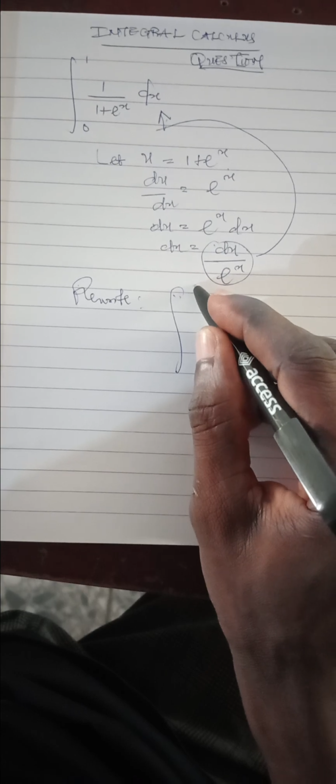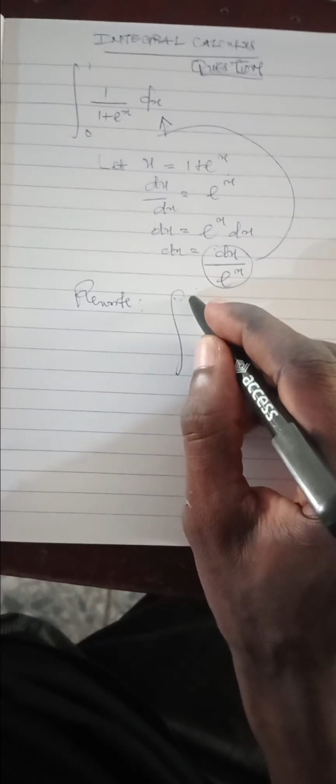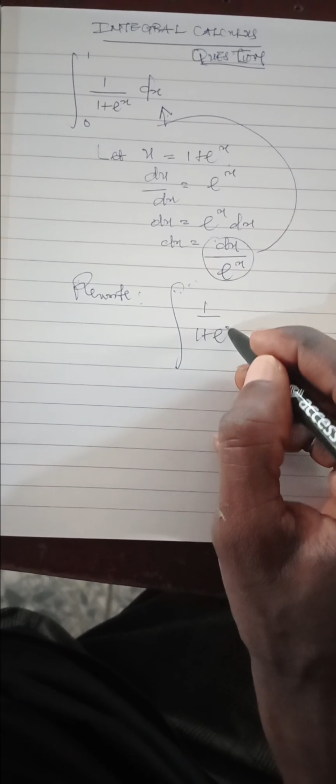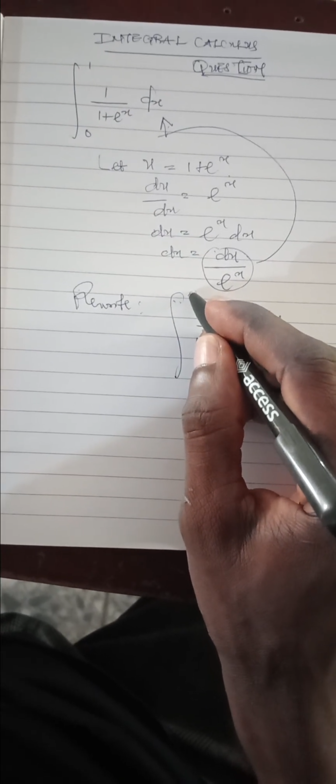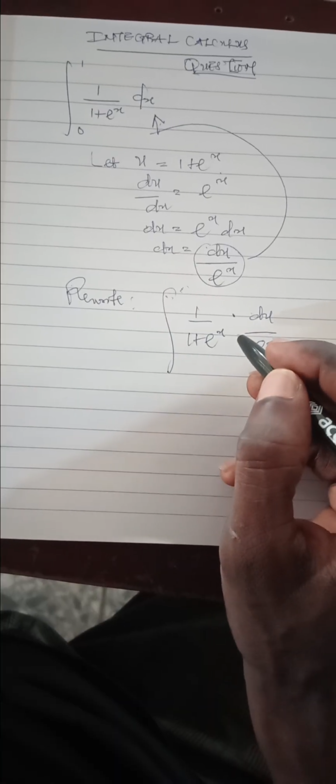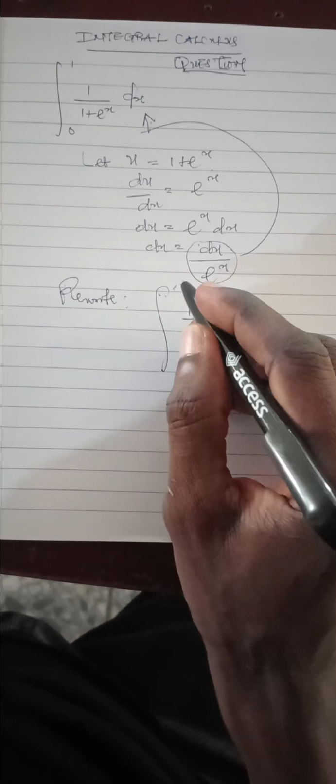So while writing now, we have the integral, 1 over 1 plus exponential x. Then our dx is du over exponential x. That's just it. But the limit we have under this integral needs to be changed, because we are now relating with respect to u. So which means our limit values here must be related with what? With u. Don't forget that.